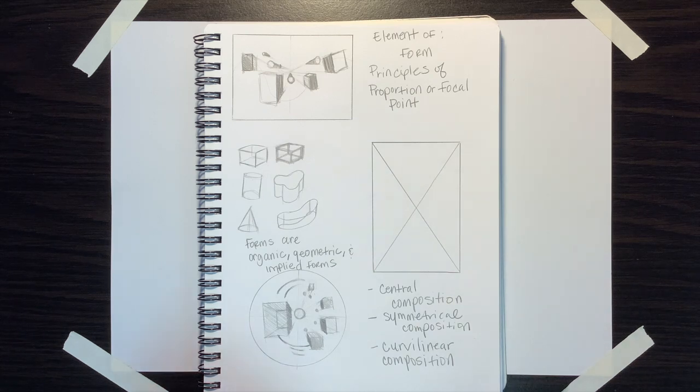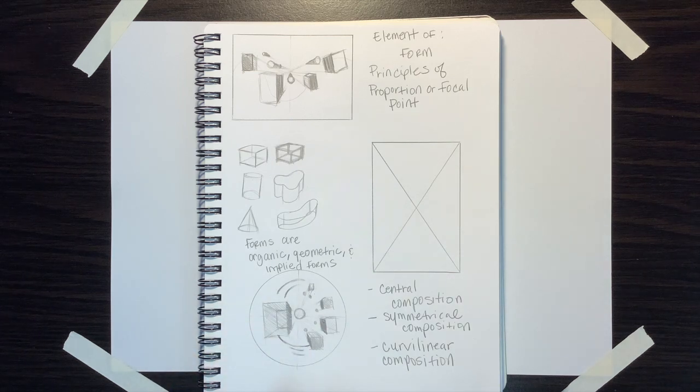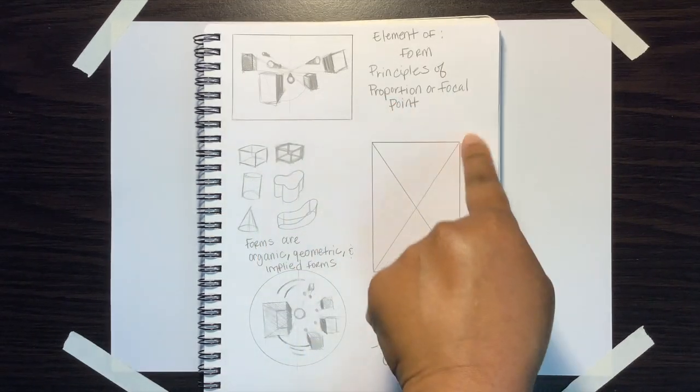So as you can see, I've produced 2 different compositions. My students are going to produce 3. I am interested in working with a circular format. I think that's going to help give the idea of organizing a form. As you can see, I'm interested in using cubes, but I also want to make sure I'm paying attention to proportion or focal point.